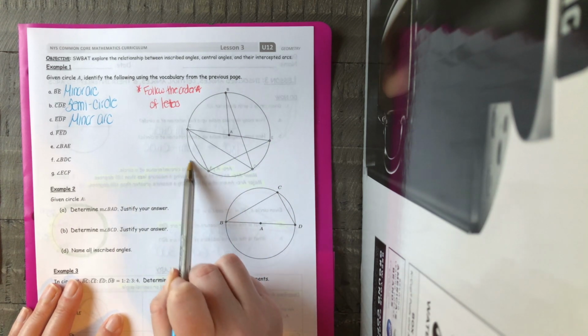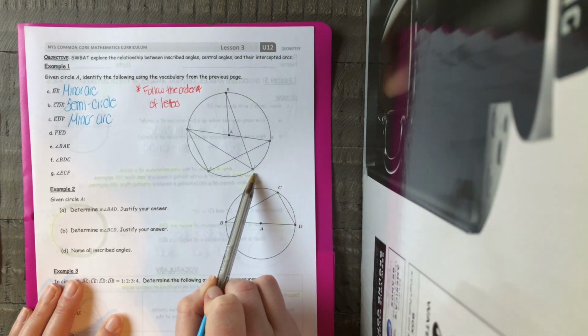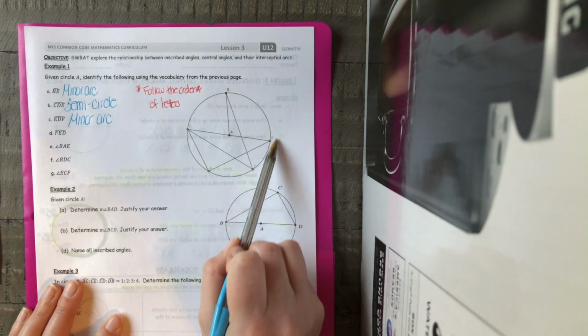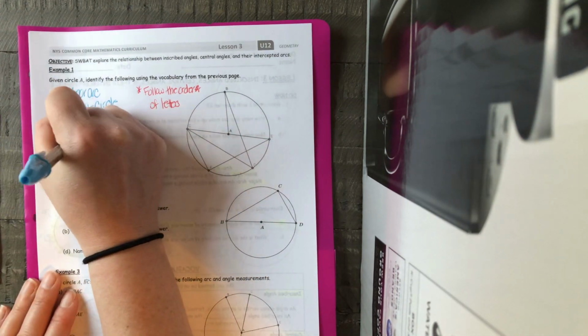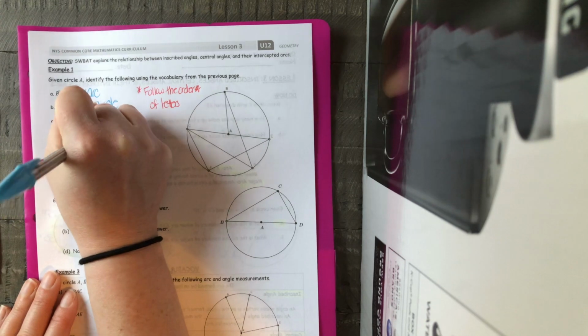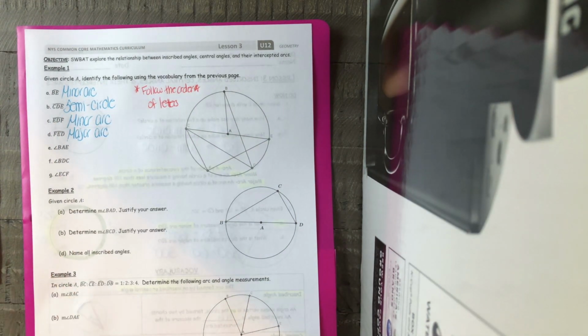So F, E, D. I have almost the whole circle here, guys. So that's definitely not a minor arc. That has to be a major arc. Okay? That's why it's important to go in the order of the letters.